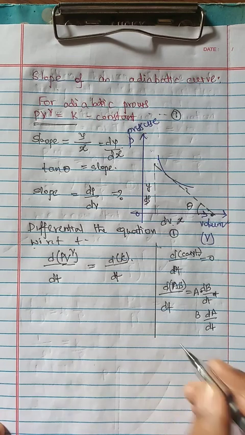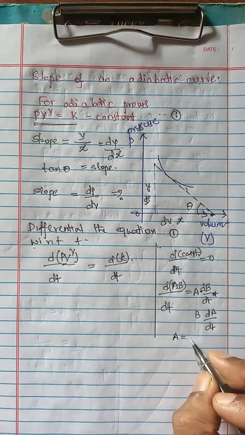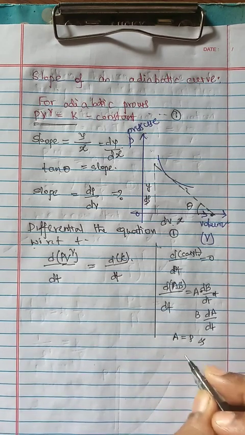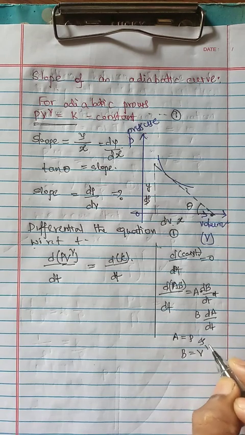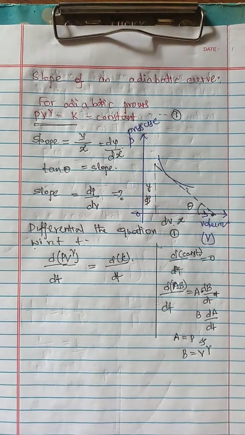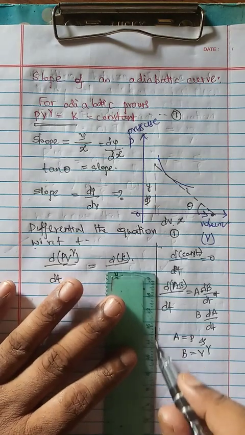Now take A as P and B as V to the power gamma. Apply the formula and try to simplify.